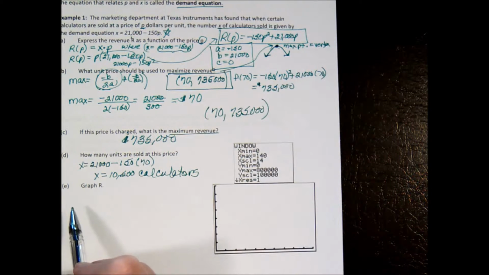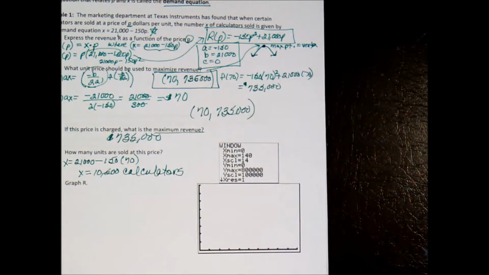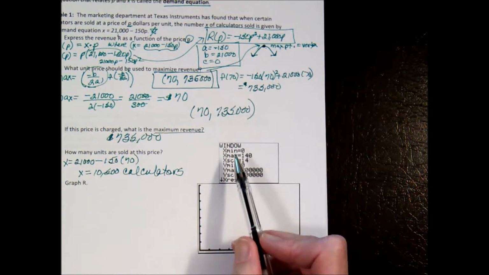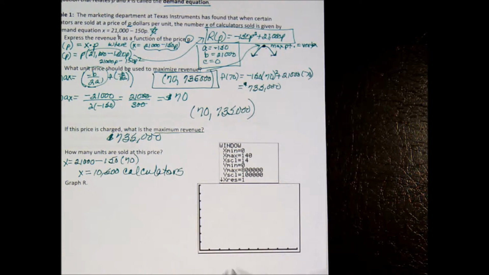So in order to graph R, let's look at getting this first set up. And I show the window here for your calculator. I'll bring my calculator over in a minute and make sure you know where to put that. But what we're going to have down here is the price in dollars of our calculator. And I know this is going to seem odd to you, but trust me, I figured out the window. We're going to count by 14. So it's 14, 28, 42, 56, 70.